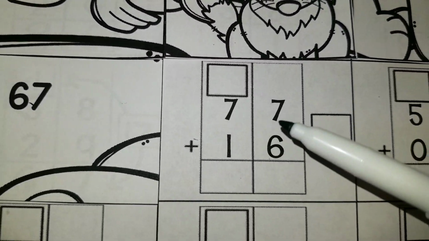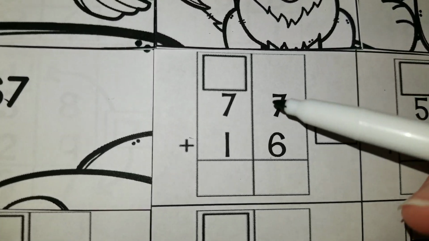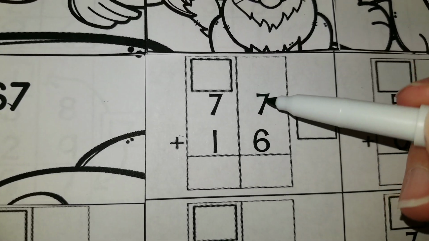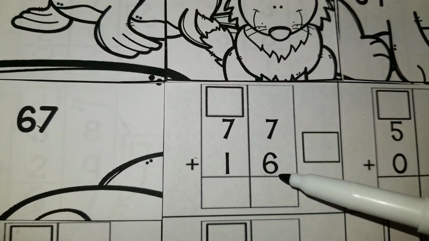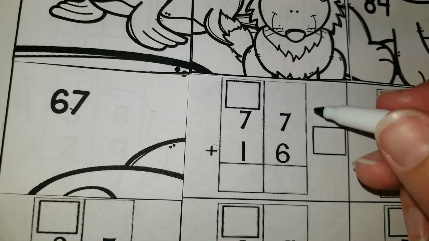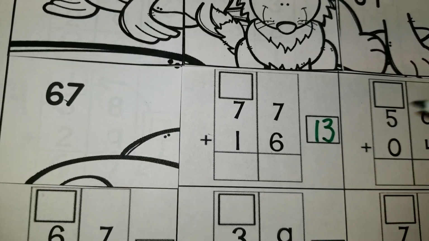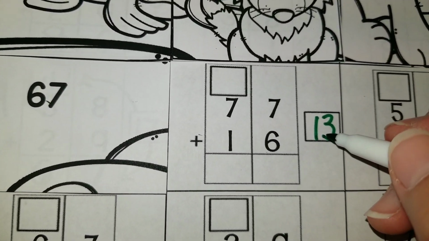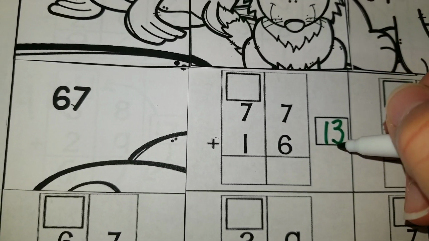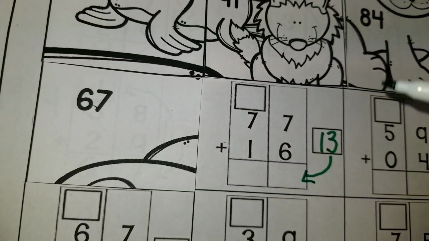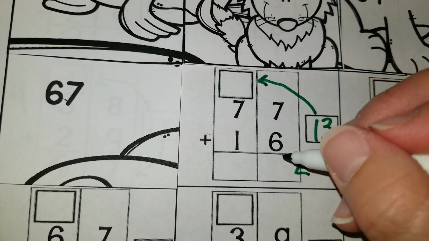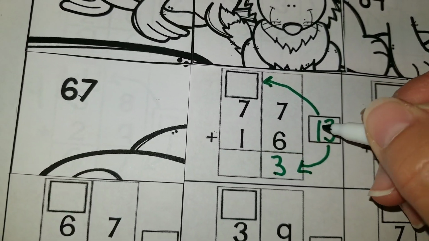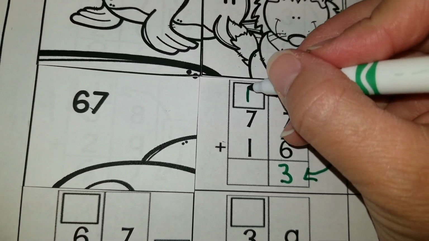Now we have 77 plus 16. We have a two-digit number, so we have to make sure we add the ones with the ones and the tens with the tens. So we say 7 plus 6 or 6 plus 7 is equal to 13. Now, since 13 is a two-digit number, we have to put the ones with the ones, and we're going to put the tens with the tens. So the 3 comes over here, comes down, and the 1 ten comes to the top.